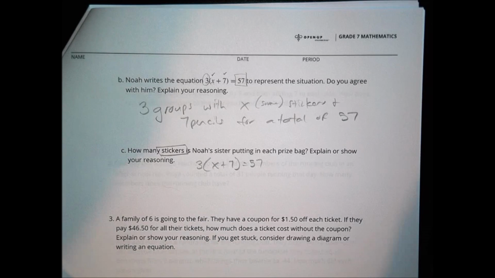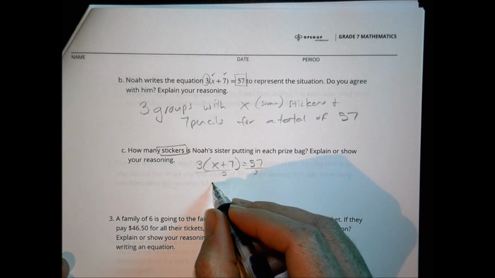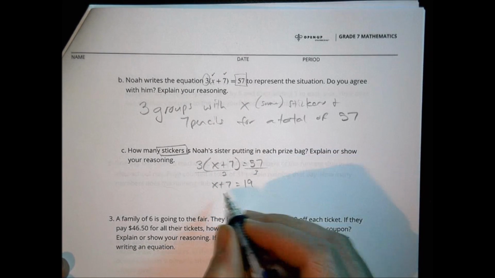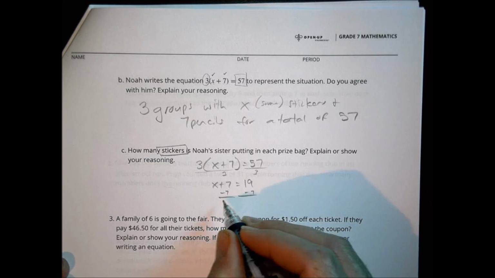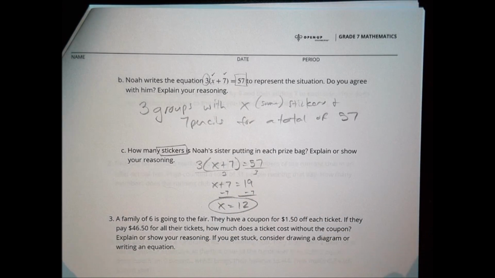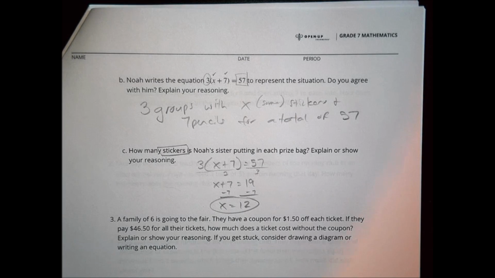They're saying basically solve it. Okay, so let's divide both sides by 3. So that X plus 7 equals 57 divided by 3, which is 19. We subtract 7 from both sides, so that X equals 12. All right, so let's do X equals 12 right there. And that's how many stickers there are going to be.